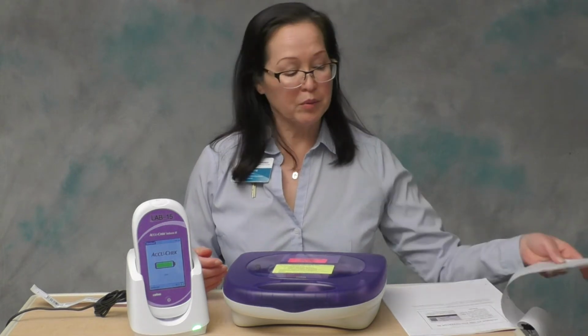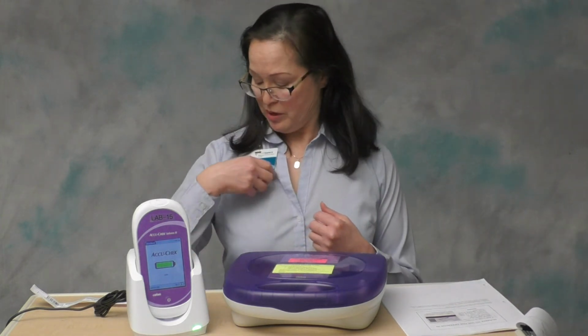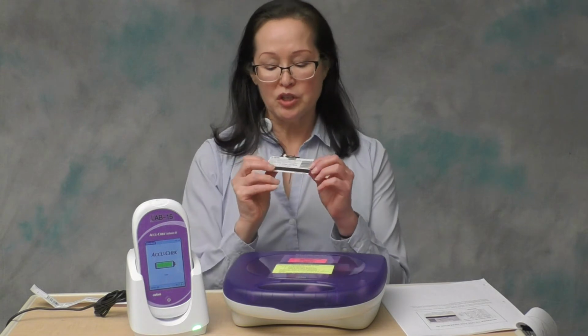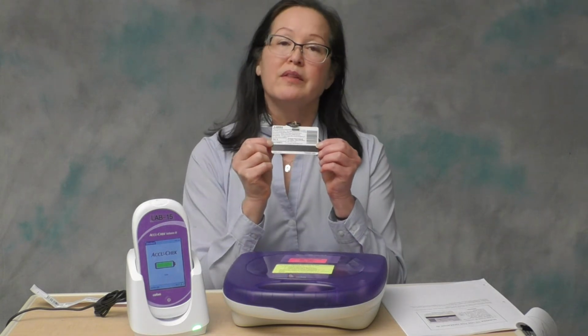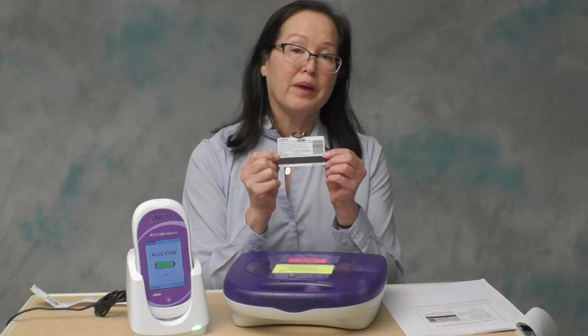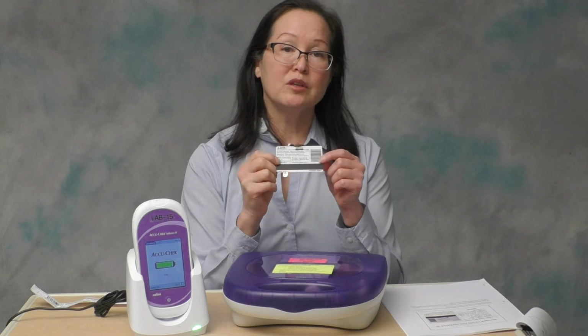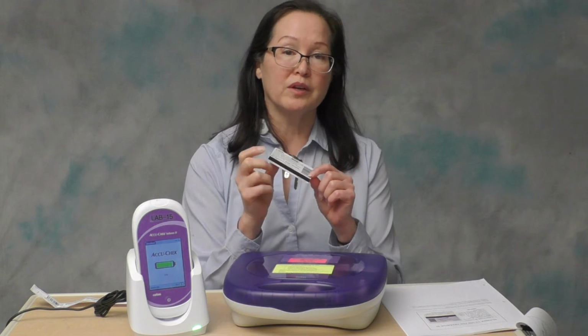I'll start with the number that you will use for your operator ID. We call it the badge ID number. So on the back of your badge, right above the magnetic strip, there's a 6-digit ID number. That is your badge number. It corresponds with the UPC barcode on your badge. This is the only number that you can use for point of care testing.